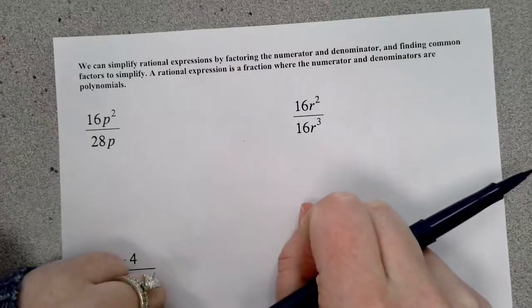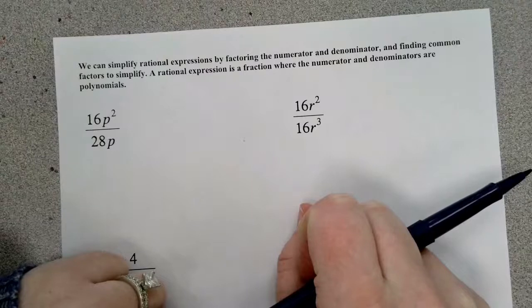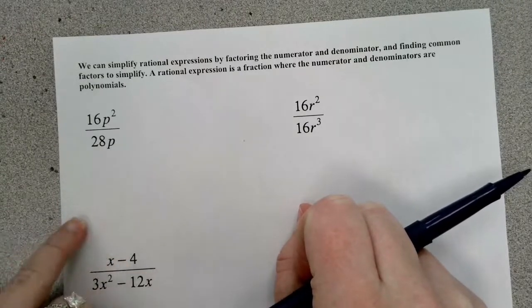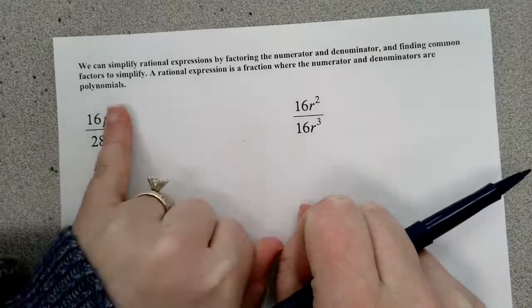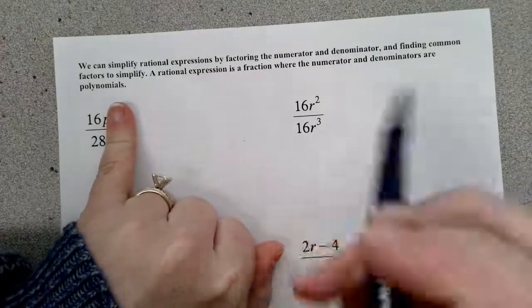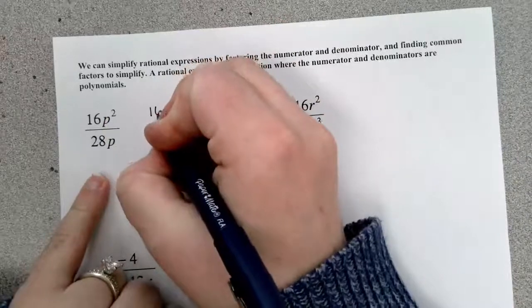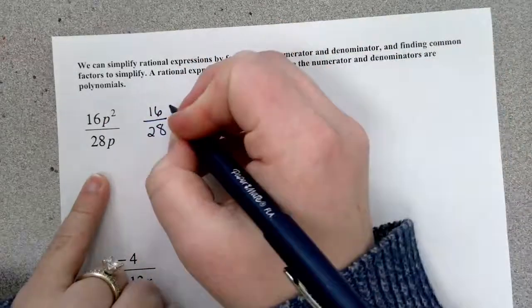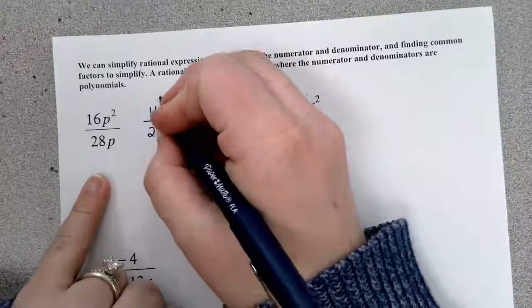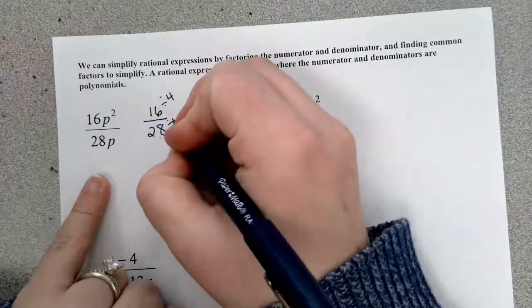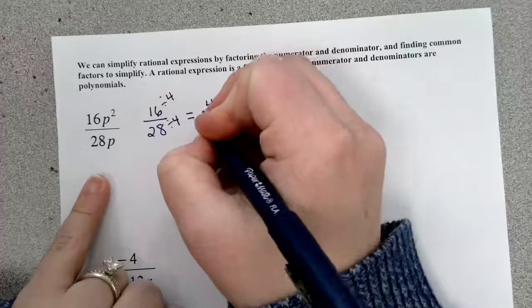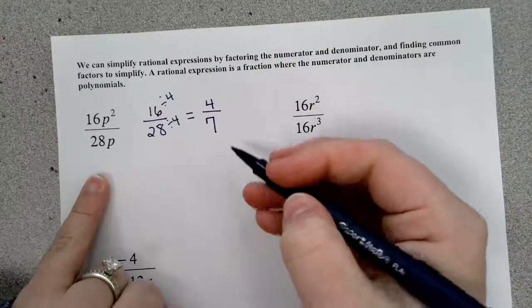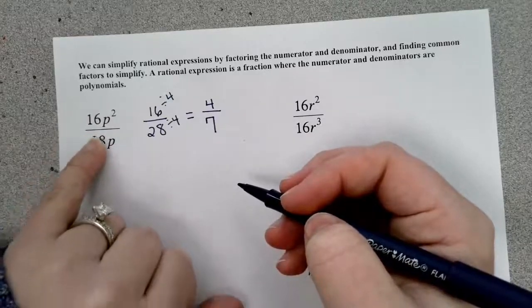These probably look familiar from Algebra 1 when you were simplifying exponents, which it pretty much is. I'm first going to look at the 16 and 28 since they are like terms. 16 over 28, let's simplify that first. I know 4 goes into both, so I'm going to divide 4 out from both, leaving 4 over 7. I can't simplify that any further, so my coefficients are done.